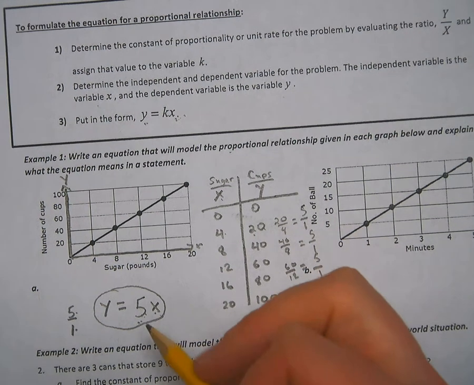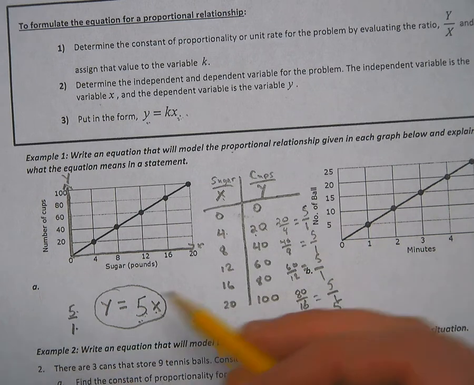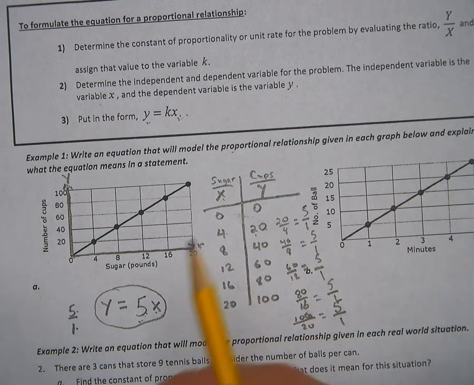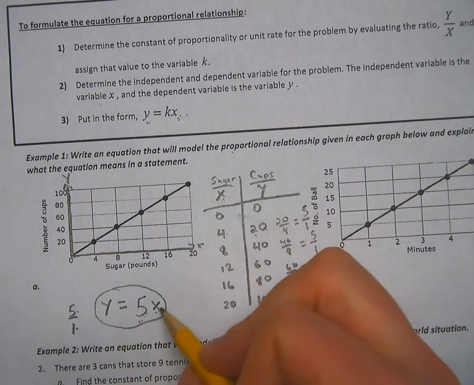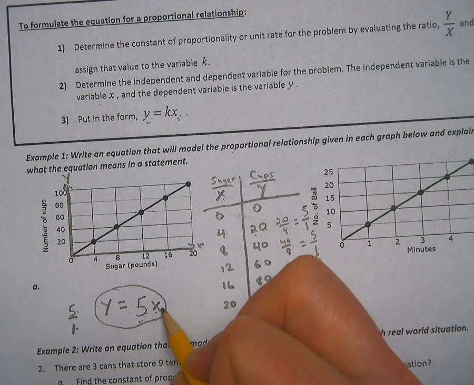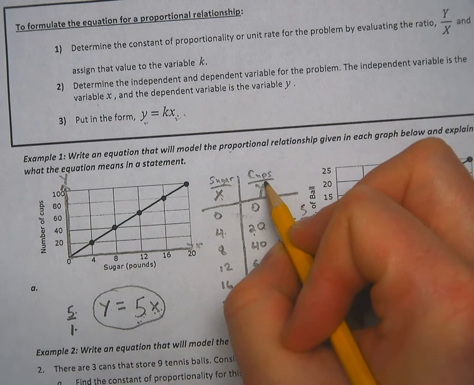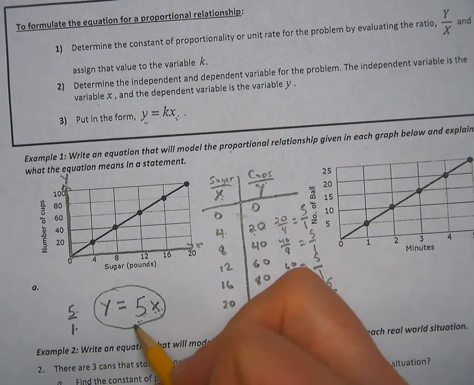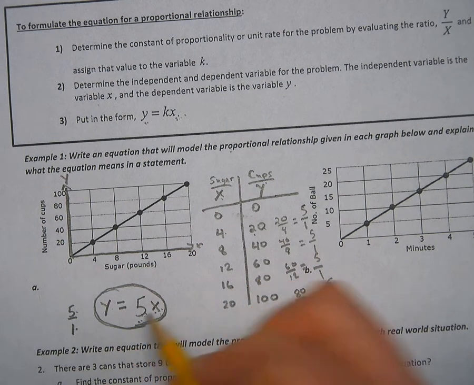And what this equation is important for is that now we can predict any amount of sugar, any amount of cups. We can solve for any of these variables. Since we know this x stands for pounds of sugar, and this y stands for cups, we can solve for any number.